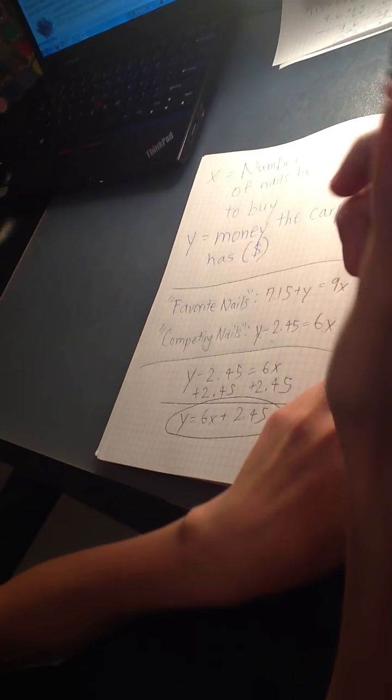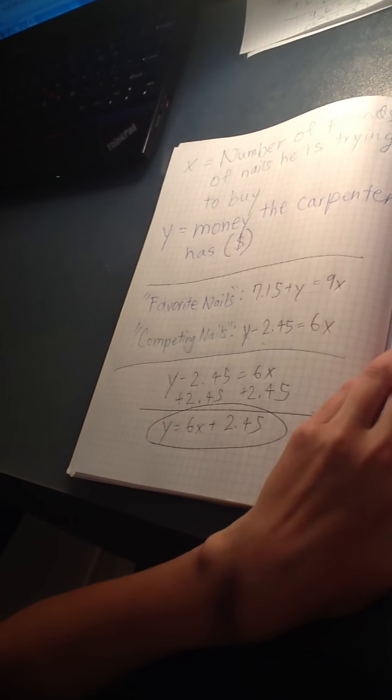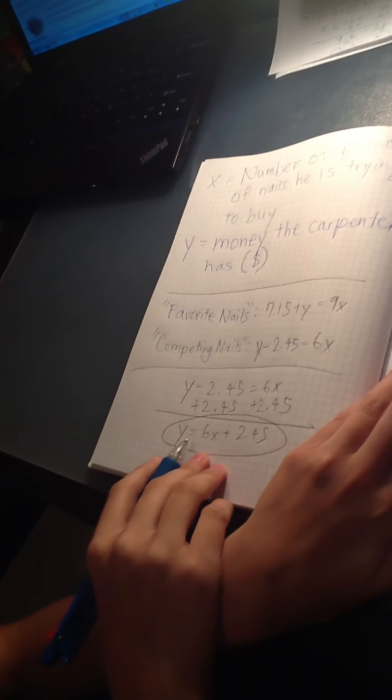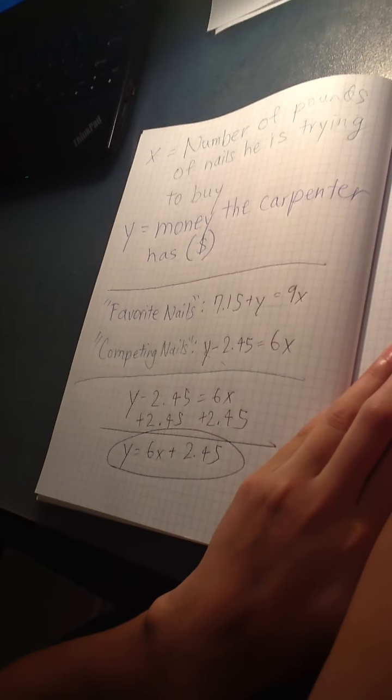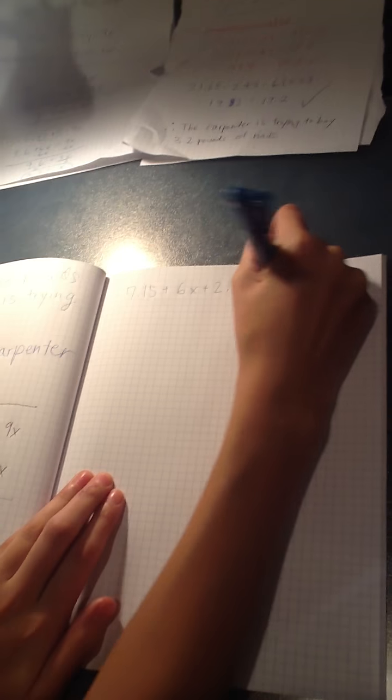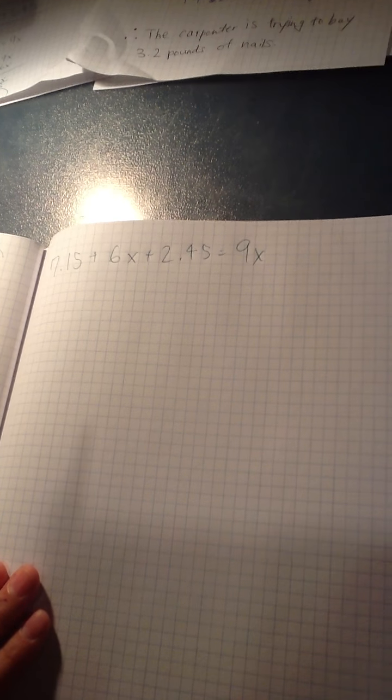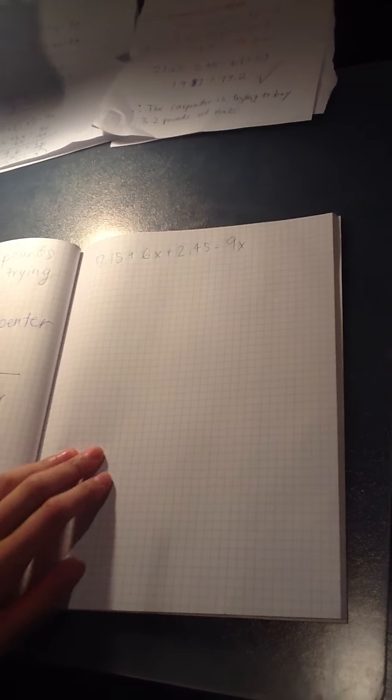Next, we're going to plug what we found out y equaled into the favorite nails equation. Therefore, 7.15 plus 6x plus 2.45 equals 9x. And we're going to solve this equation.